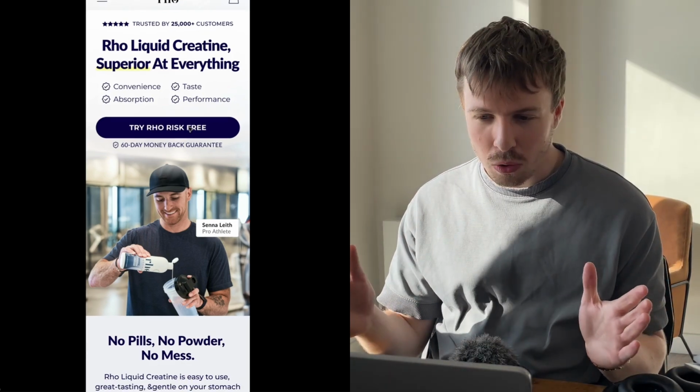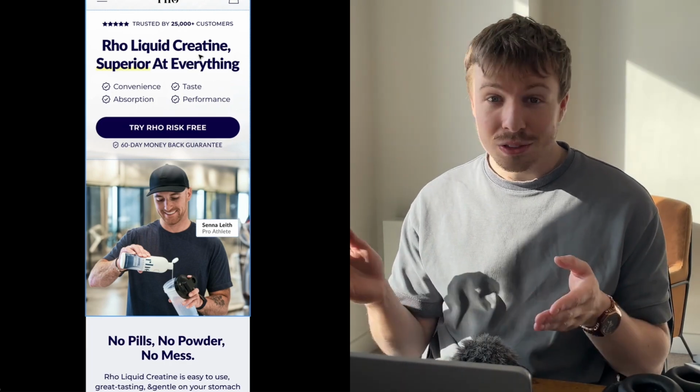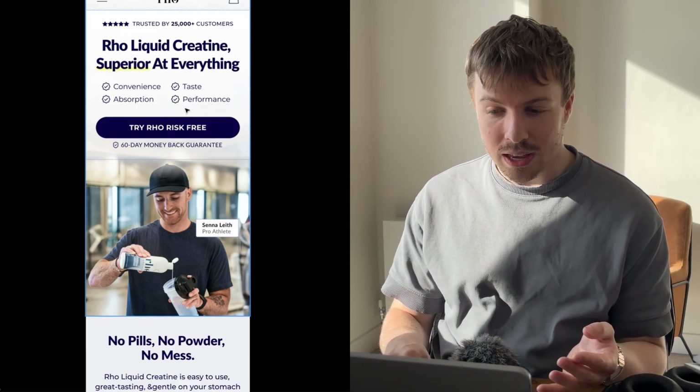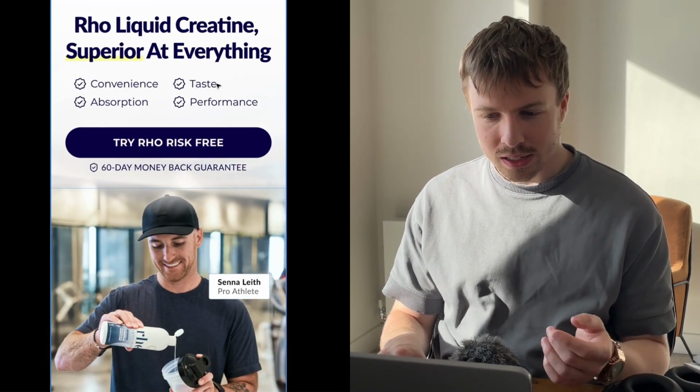So you can see for Row, what we're actually doing is the headline is stating what the product is and teasing what the end desire is. So it's superior to everything. And then that headline ties into the subheadline: convenience, taste, absorption, and performance. So it builds intrigue and it builds curiosity, and it's very quick for people to read and consume that information.